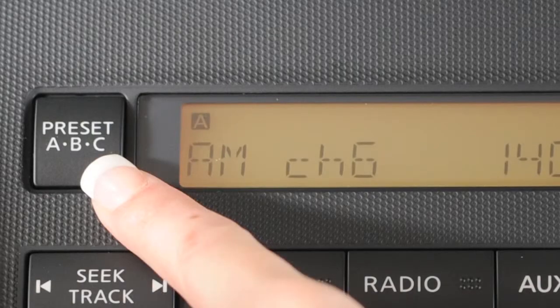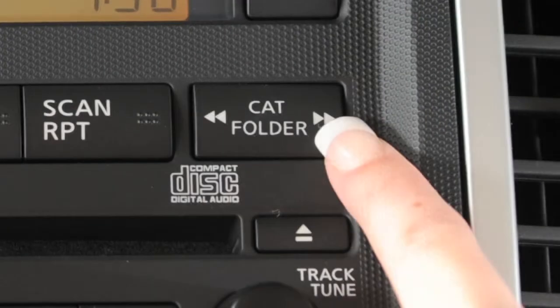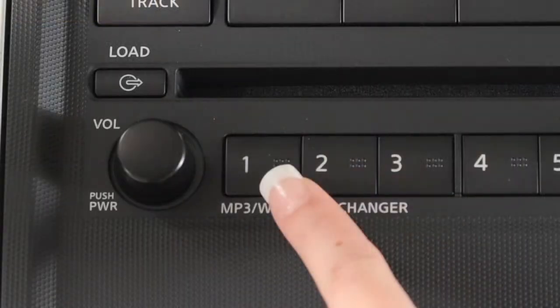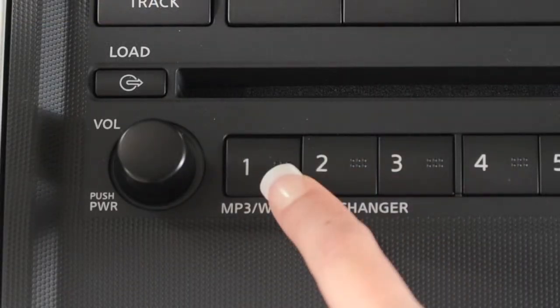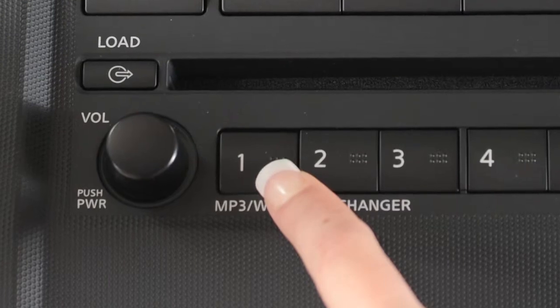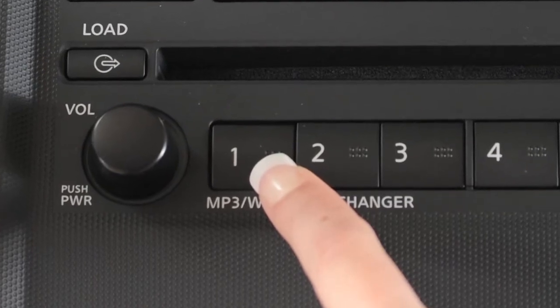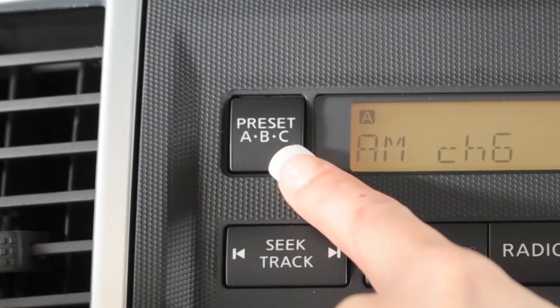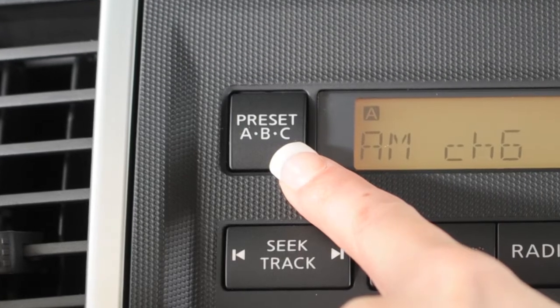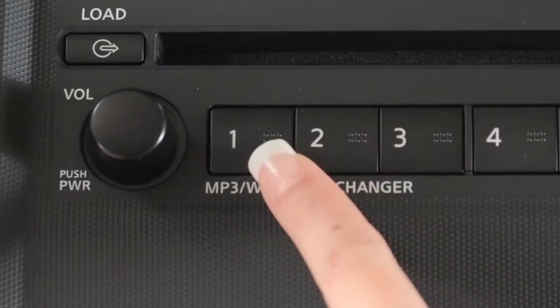To store a radio station after selecting the A, B, or C preset, tune to the desired station. Press and hold a select button, 1 through 6, until a beep is heard, indicating that station is set in memory. To play a stored preset, select the memory bank where it was stored, then press the Select button 1 through 6.